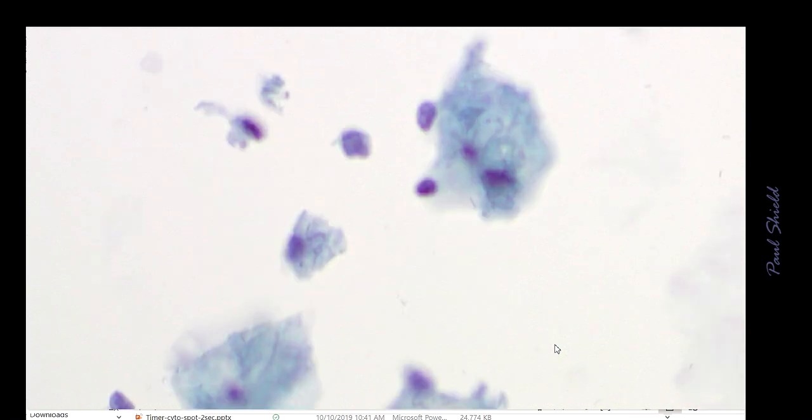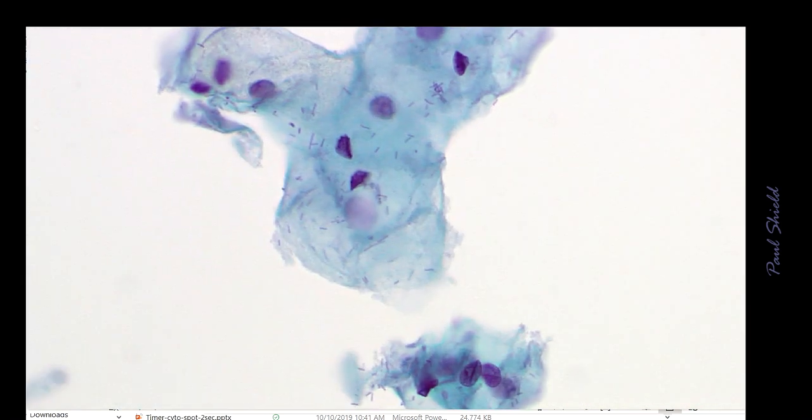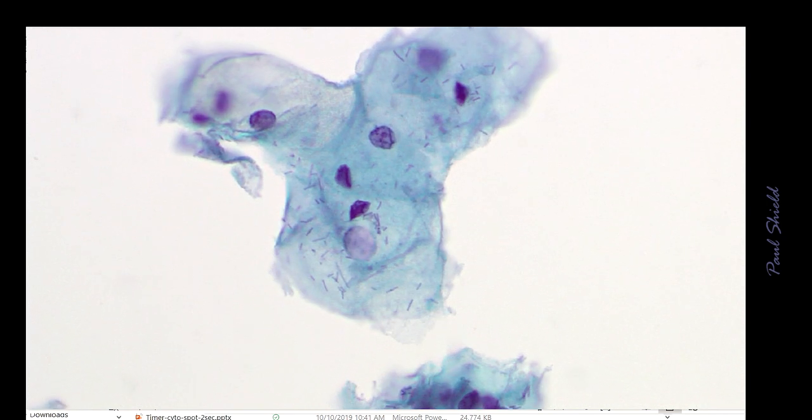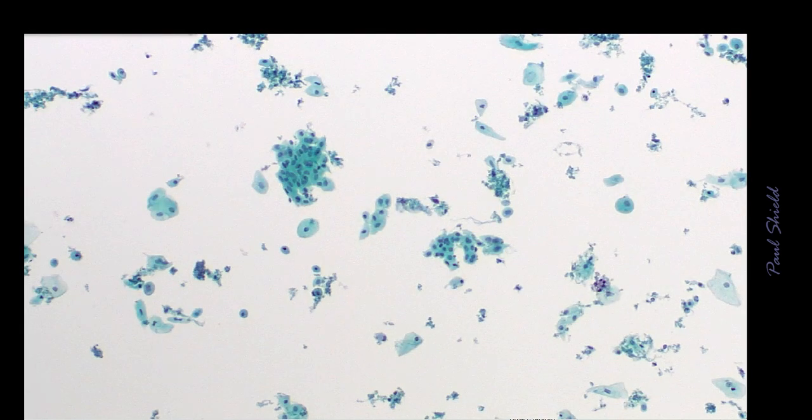This is just another field. You can see the yellow coloration in the top left cell there, glycogen, and then the Döderlein bacilli lying over the top of the cells. So a lot of that gets filtered out, but it tends to cling to the cells. This finally is a pattern of atrophy.